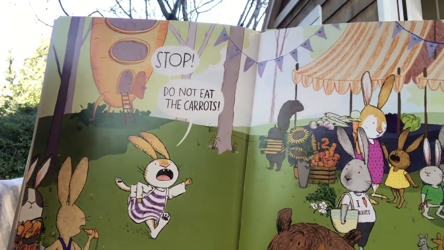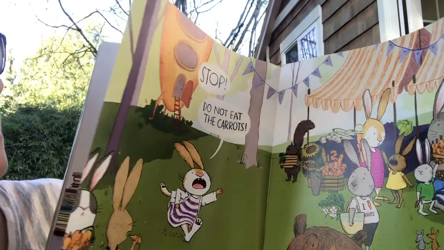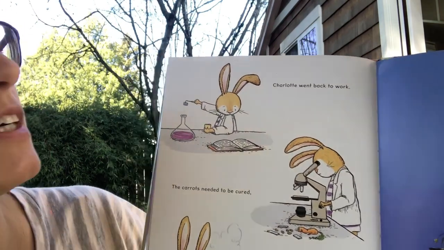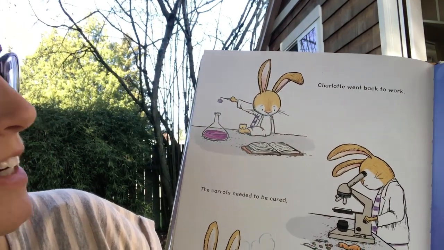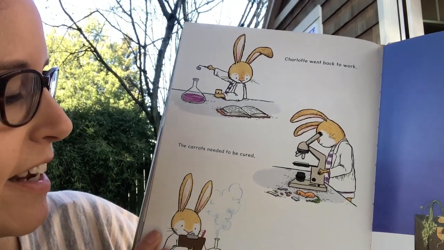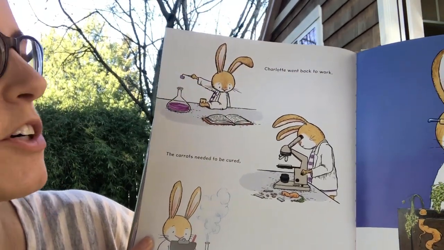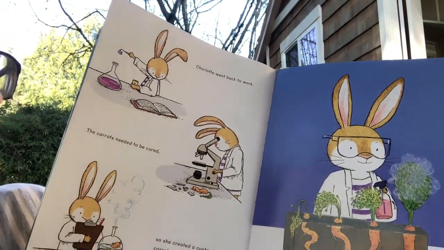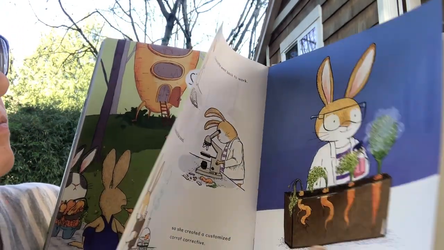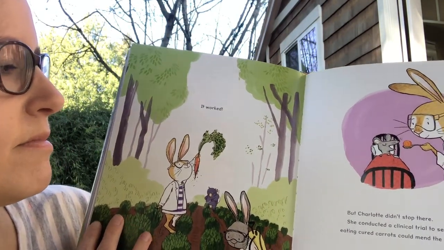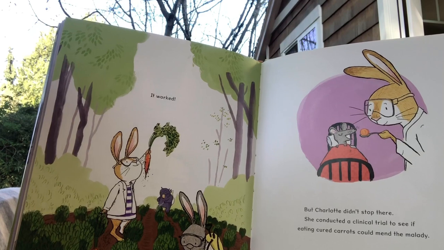Stop! Don't eat the carrots! Charlotte went back to work. The carrots needed to be cured, so she created a customized carrot corrective. Charlotte thought a few sprays a day should do the trick. It worked. But Charlotte didn't stop there.